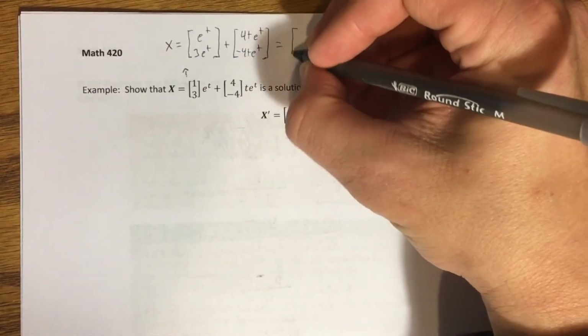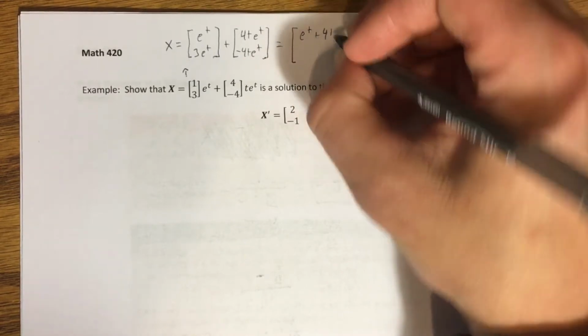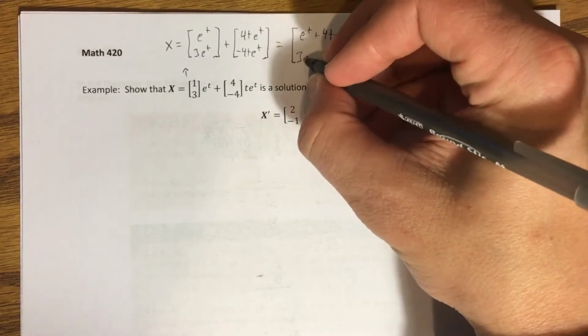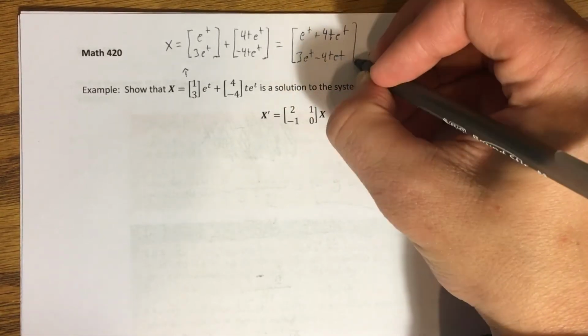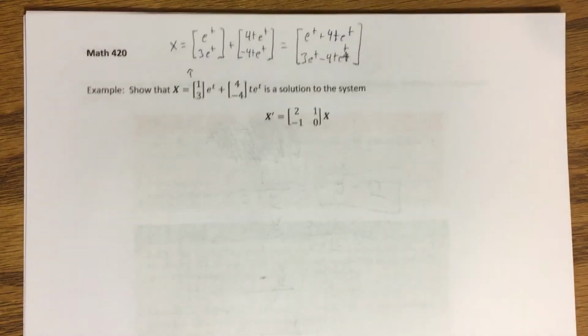So this is the same thing as [e^t + 4t e^t, 3e^t - 4t e^t]. That should look like an exponent. Okay?